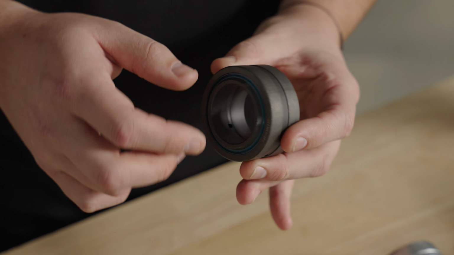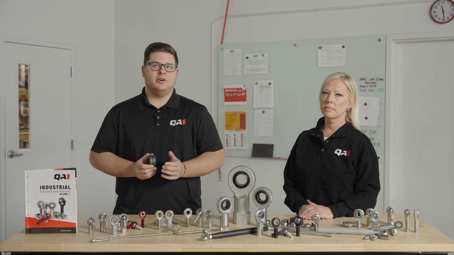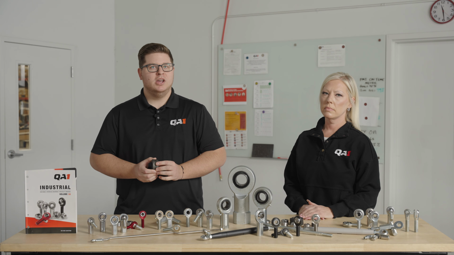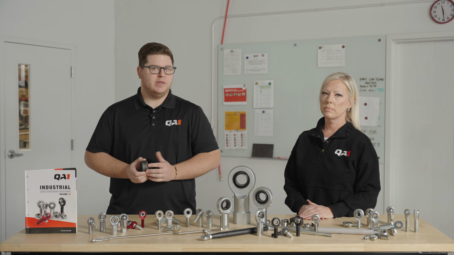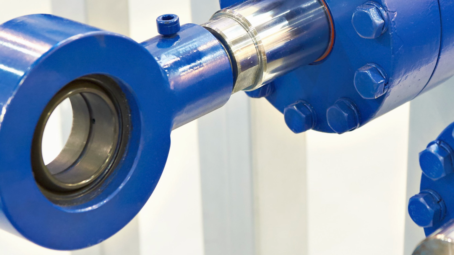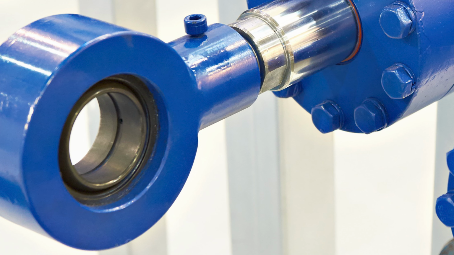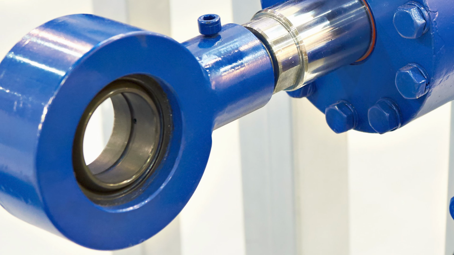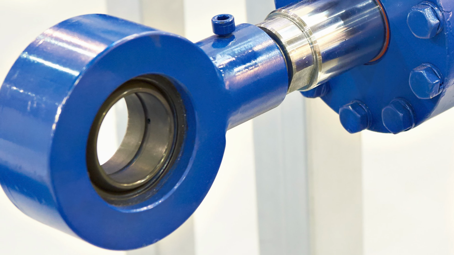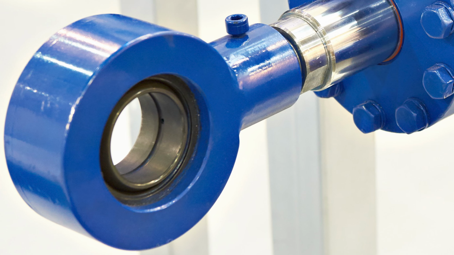In addition to being extremely strong and durable, the hardened and ground surfaces allow for full ball to race conformity, resulting in reduced wear and smooth operation. Because of their strength and ability to handle high radial loads, shock, and oscillating motion, fractured race bearings show up in some of the most demanding industrial and construction or ag equipment.